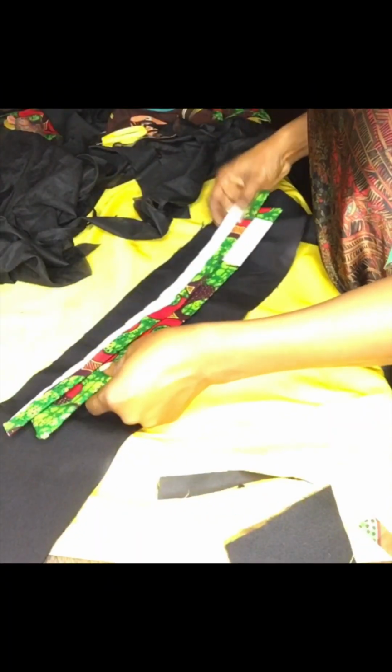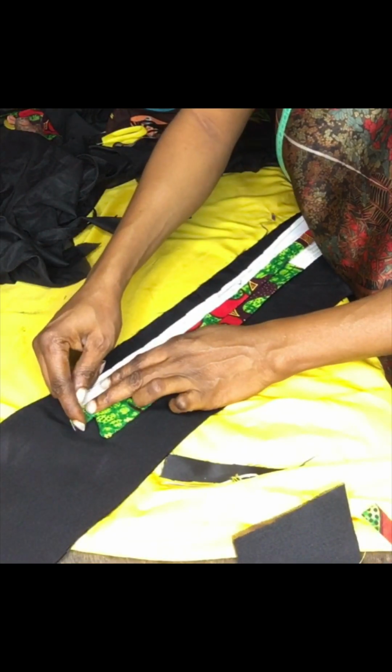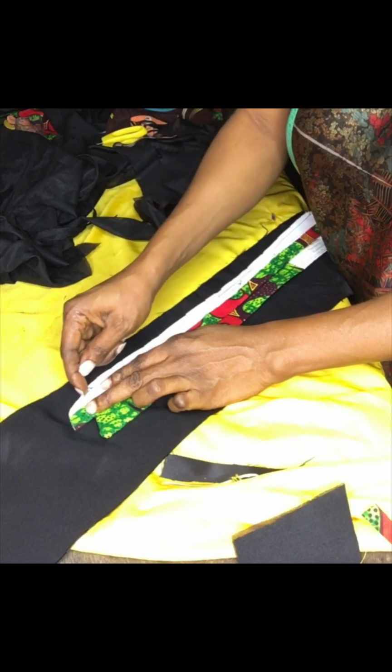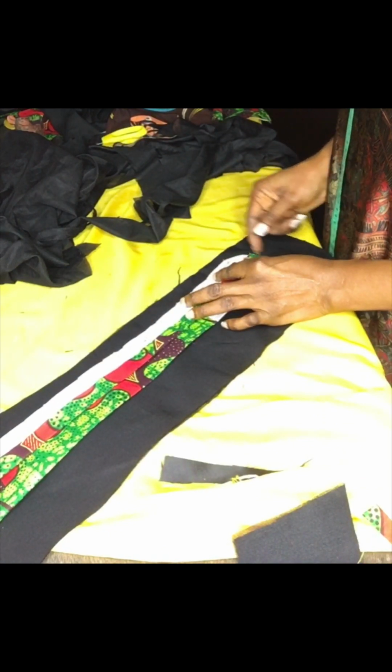So now I'm going to sew both of them on top of these fabrics. See how you sew it? Just follow my hand as I attach it on this. See, I've done that already.